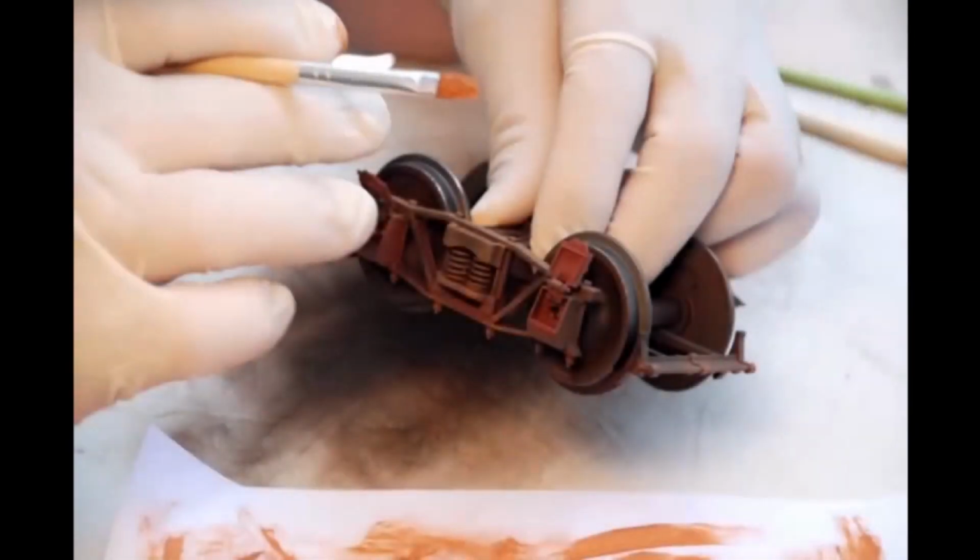You can see what dry brushing does to make the detail pop out on the trucks. The light tan acrylic paint has been dry brushed onto the trucks to pick up edges, rivets, springs, journal boxes, and any other fine detail. You can see in the foreground the paper we used to get most of the paint out of the brush before the application. Now take your time with this step. This is one area where the investment of a little more time with the dry brush will result in a striking appearance.